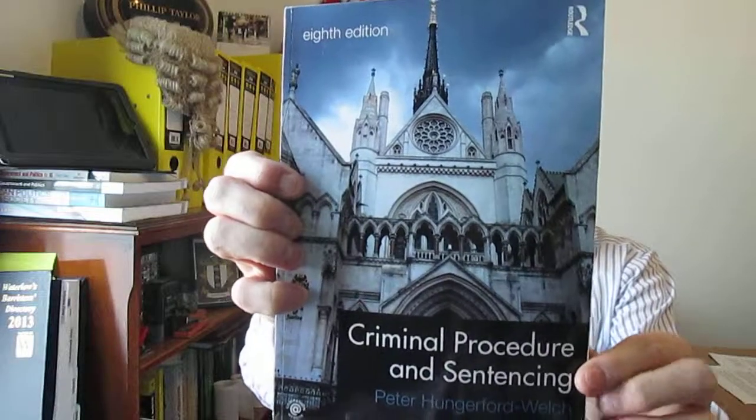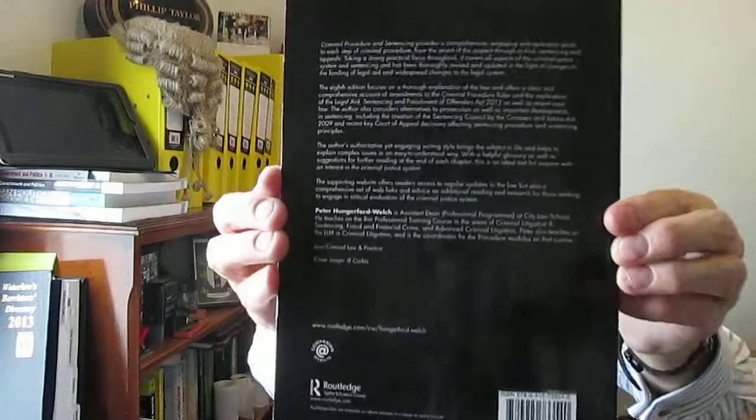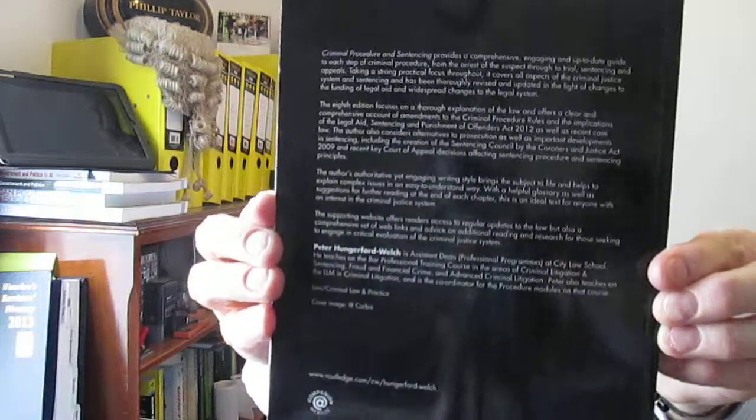It's Peter Hungerford-Welch, and this is his book. It's now in an 8th edition. It's called Criminal Procedure and Sentencing. And it's basically all his notes put together in the form of a book. That's the back of the book, which gives you some idea of the spine, gives you some idea of what's in it. There is the companion website, which goes with this.